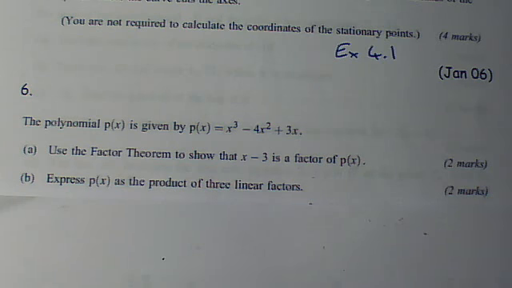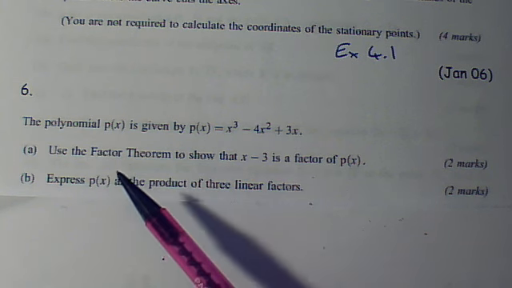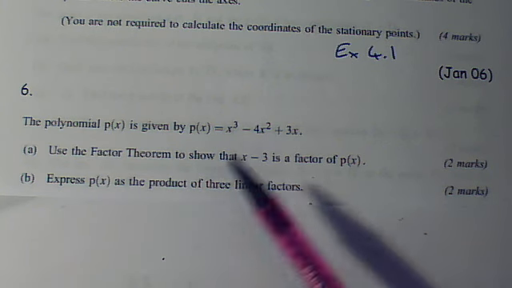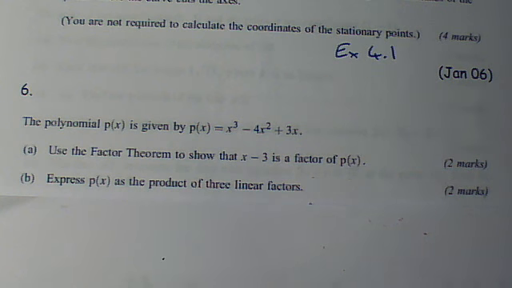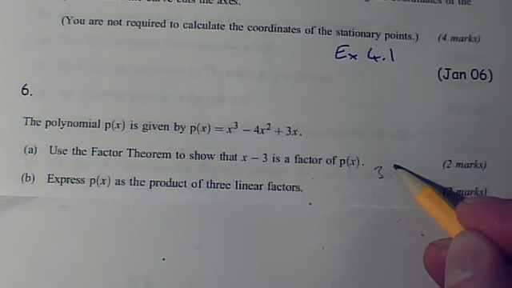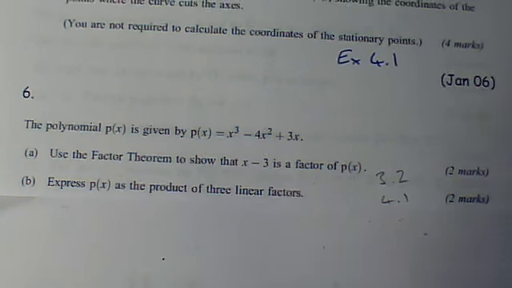Okay, here we've got a question about a cubic polynomial. In parts A and B we've got to factorize, we've got to show that this is a factor, and then in B we've got to factorize it into three linear factors, and you've got some very good examples of that in your notes. For example, example 3.2 or example 4.1 from chapter 2, you should be able to look those up and imitate them.